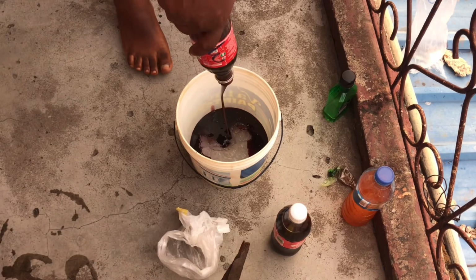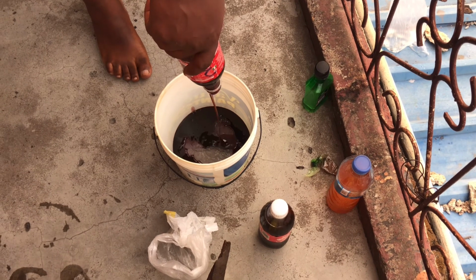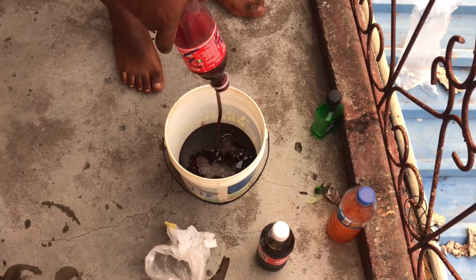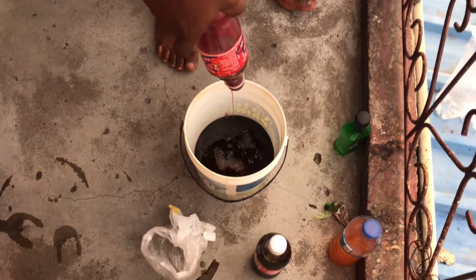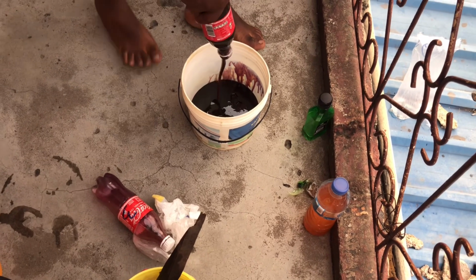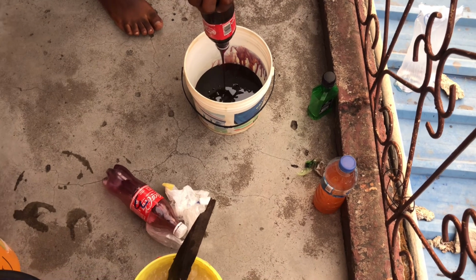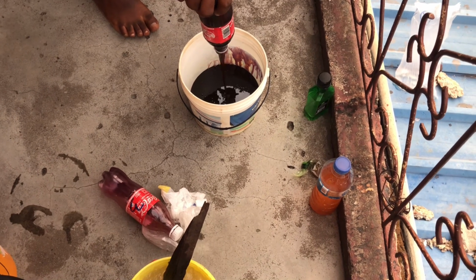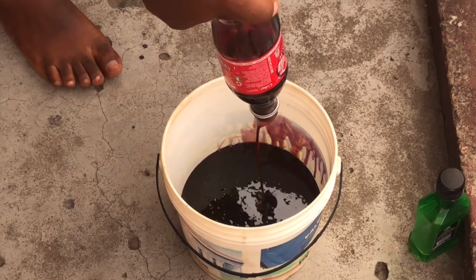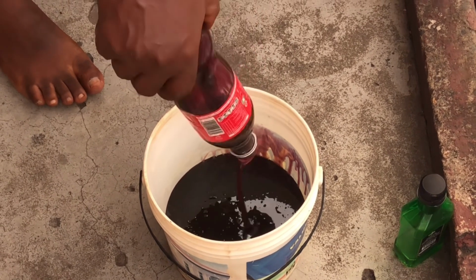The next ingredient or chemical to mix into your soap is sulfonic acid and TEXAPON. You're going to mix the sulfonic acid and TEXAPON together in the same bowl. You can see I poured the TEXAPON and sulfonic acid into a bowl. Make sure the bowl is dry.